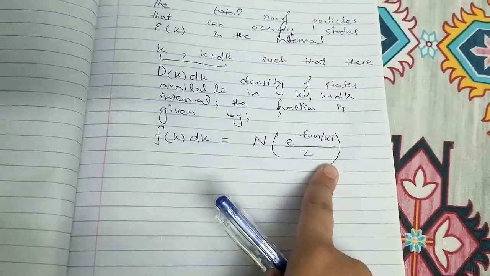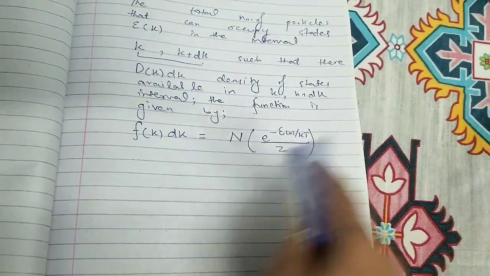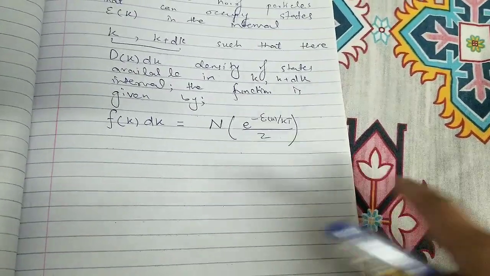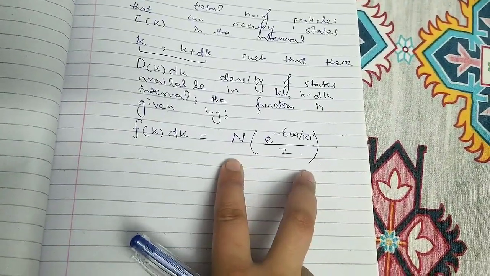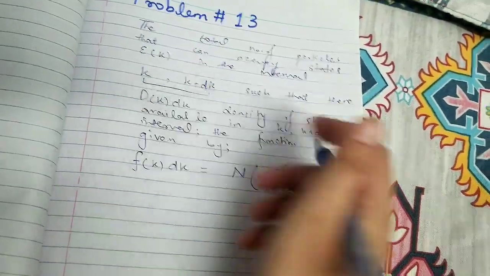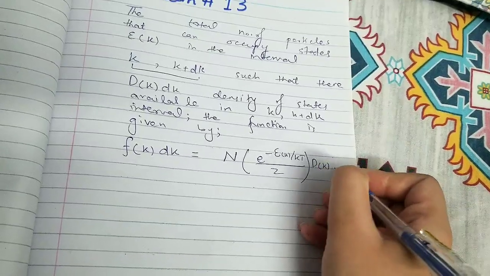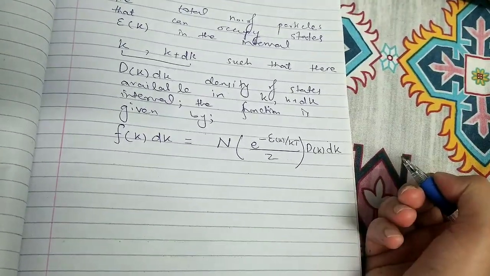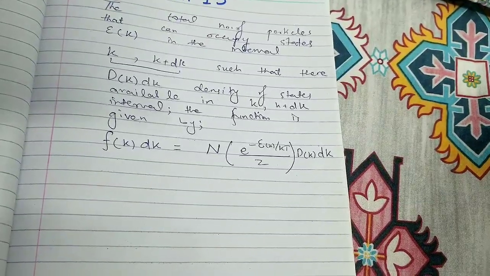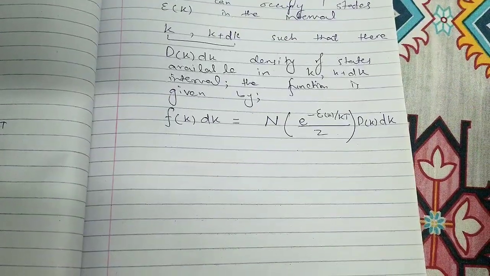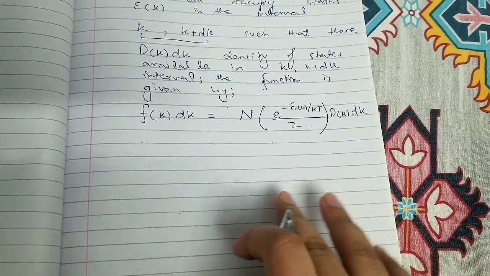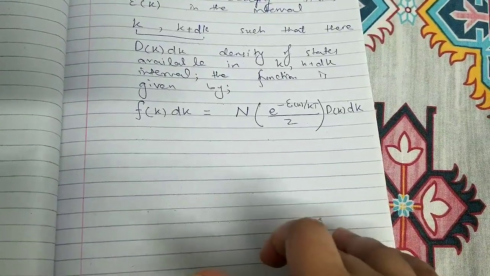I am telling you this so that you have that basic understanding that will help you to remember the formula. So this gives the total probability, and that probability should be multiplied by the density of states, because we should keep in mind what states are available. So this gives the total occupancy of states in the dk interval. This is the basic formula, and it is valid for 2D, 3D, 1D, or whatever case you are considering.